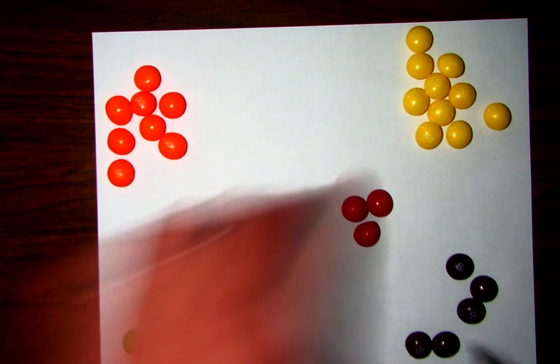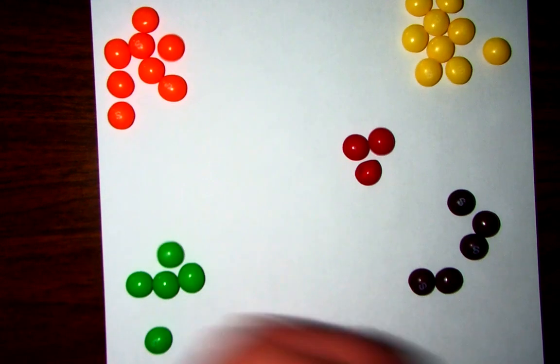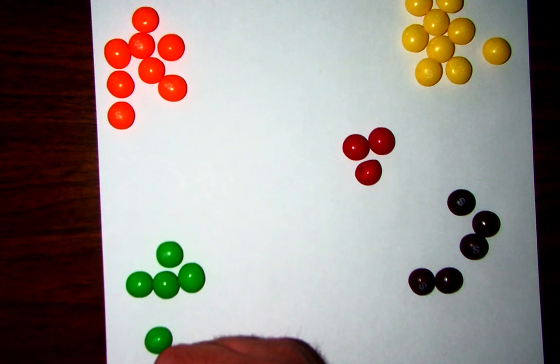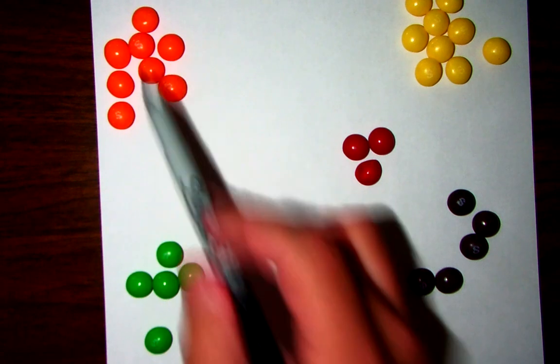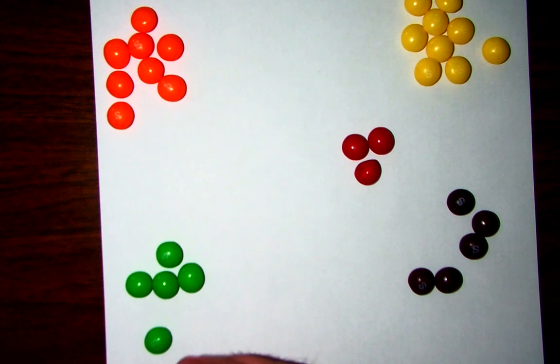Alright. So now I have 5 colors. My orange, I have 1, 2, 3, 4, 5, 6, 7, 8 orange. Green, I have 5. Red, I have 3. Yellow, I have a lot.